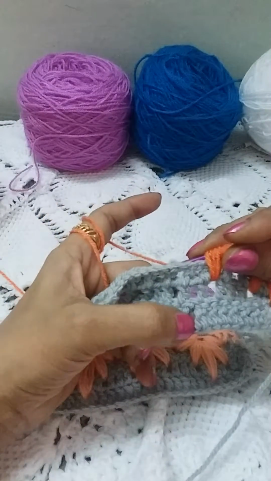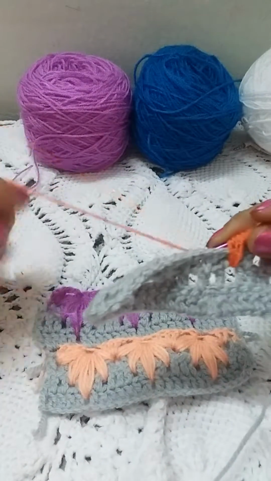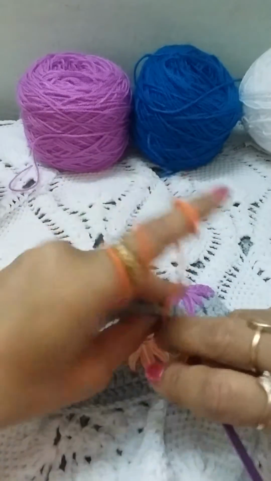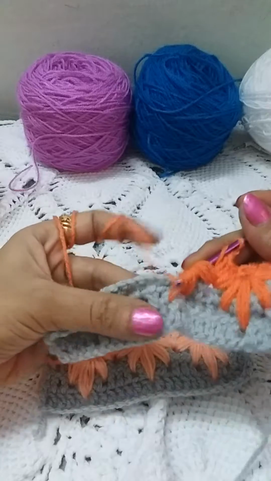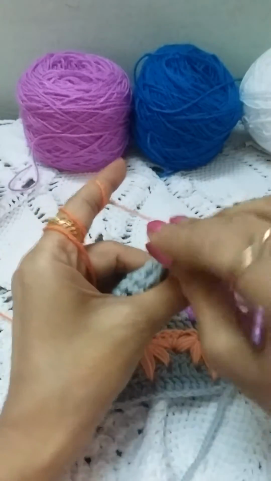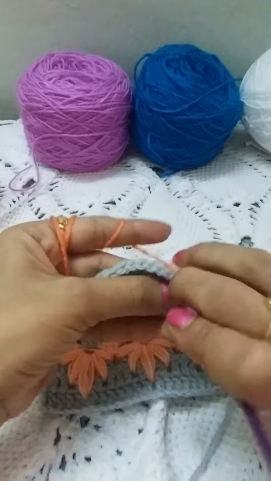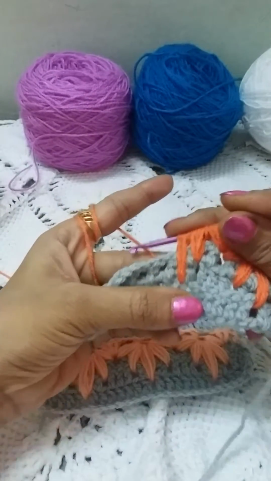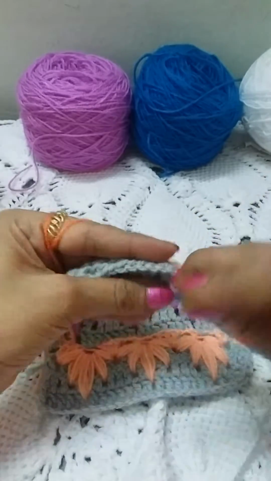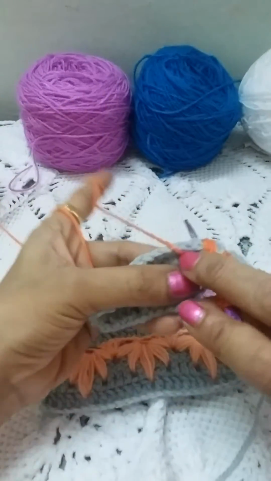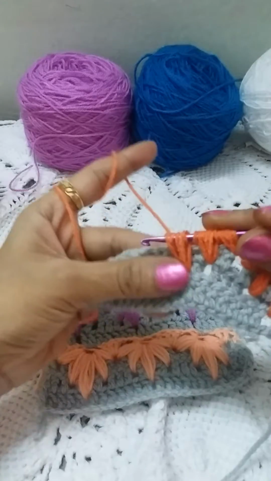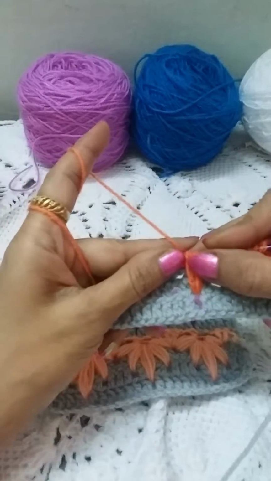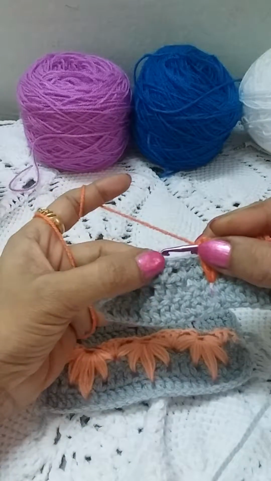And now in this window here, 3 times yarn over and pull through that window. 1, 2. So pull it up to the height of the previous row, previous stitch, like this. So 3. So now we will make a next puff here and the last puff here.